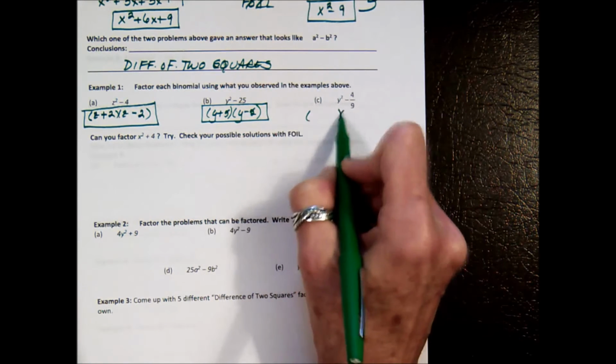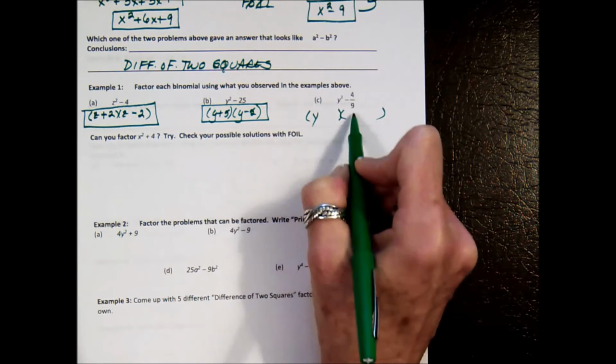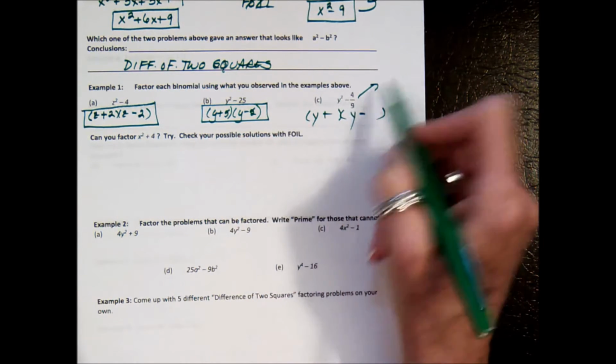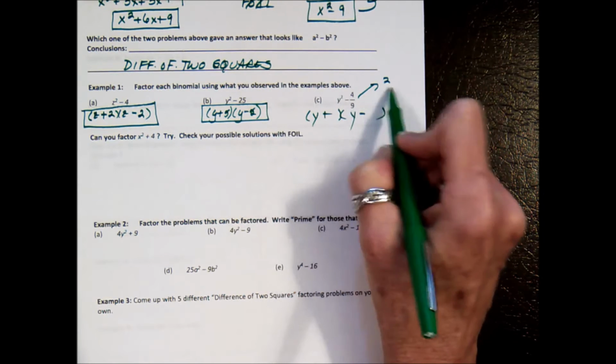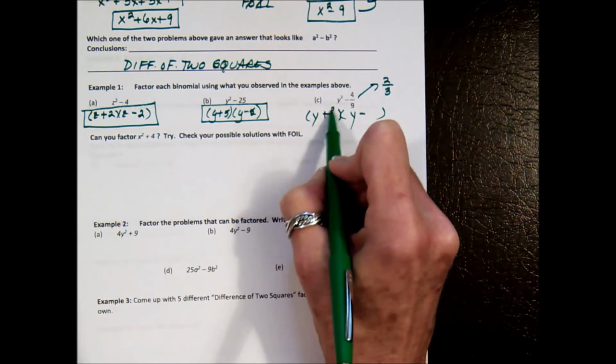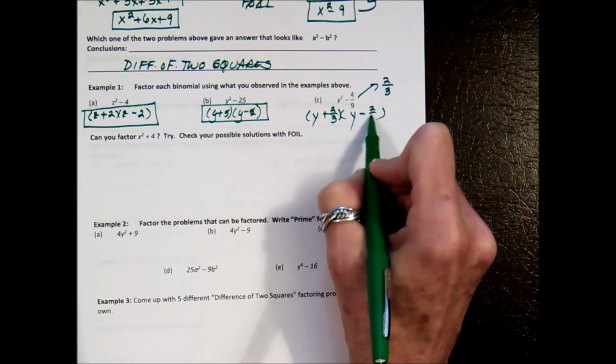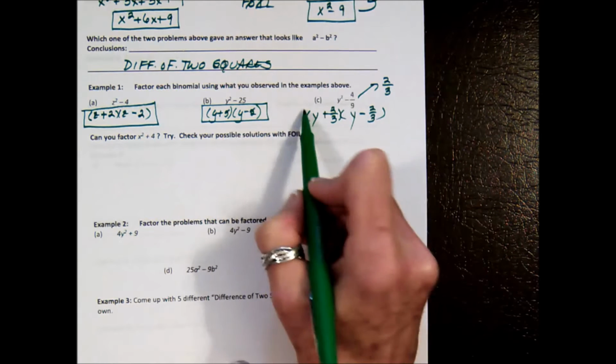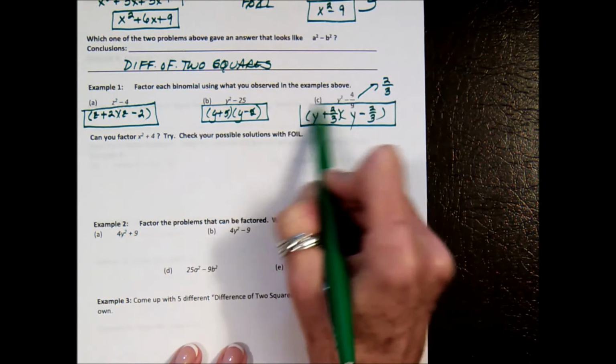I know that I'm going to get y squared is y times y. One's a plus, one's a minus. 4/9. To get a 4, it took a 2 times 2, and to get a 9, it took a 3 times 3. So it's y plus 2/3, y minus 2/3. And by the way, it wouldn't matter if you wrote the negative one first and then the positive, so long as one is plus and one is minus.